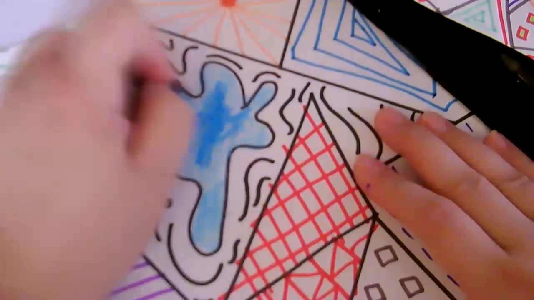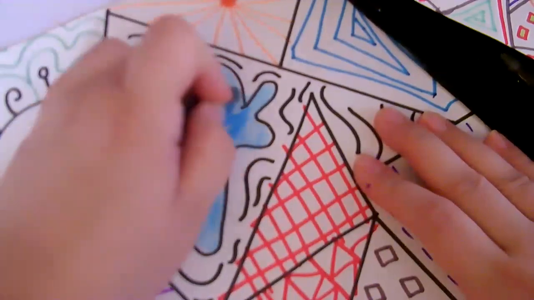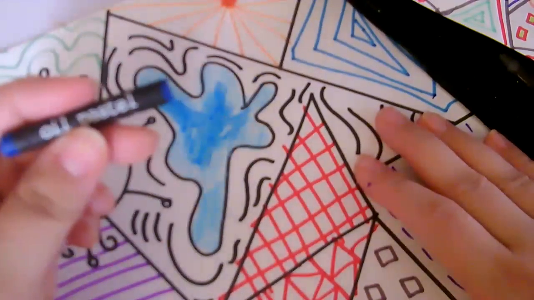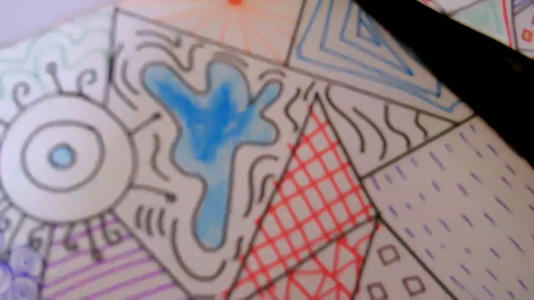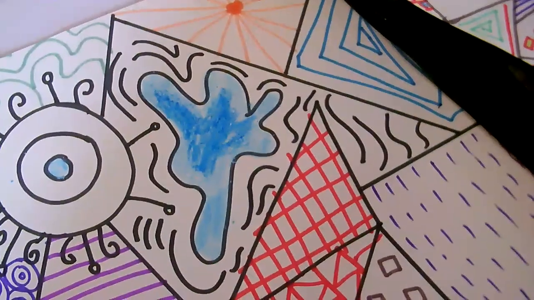And these are not the best quality. They say they're oil pastels, but they're really like a crayon. And they're not the best quality. But what I'll do is, oh, let me focus. Oh, that is so much better.